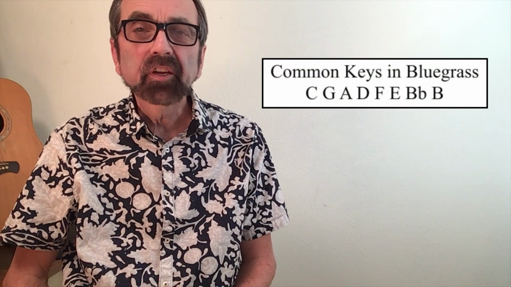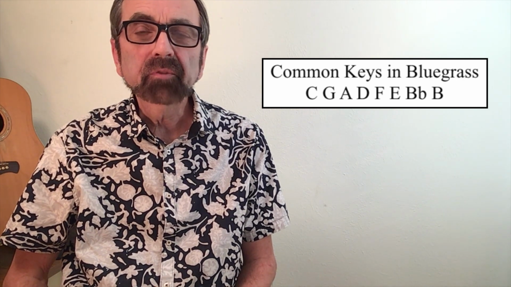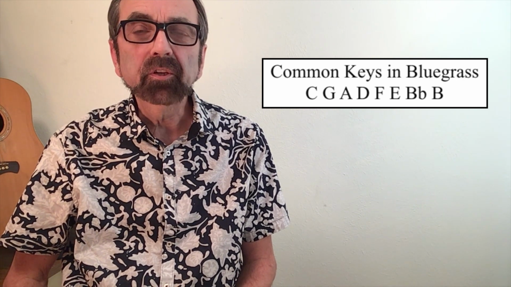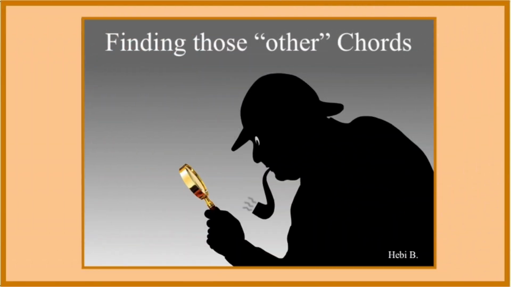While keys such as A flat and G flat are not very common in bluegrass, all of these keys have been commonly used by the great bluegrass players, so it's a good idea to learn the 3 main chords in these keys. The circle of fifths can help you recognize other common chords beyond just 1, 4, and 5.